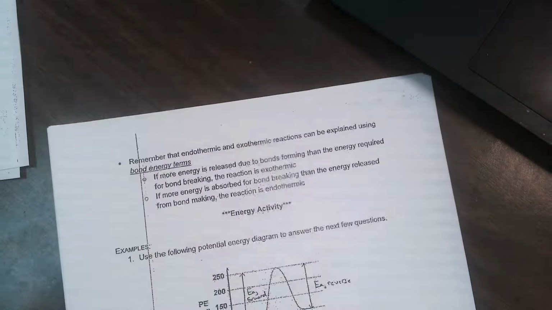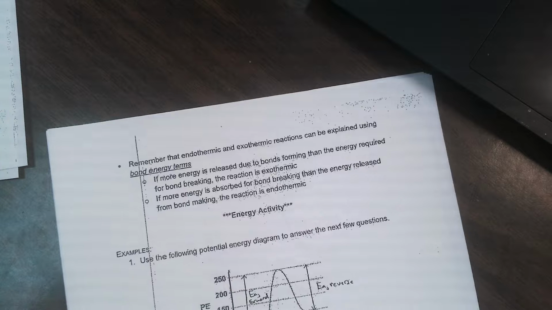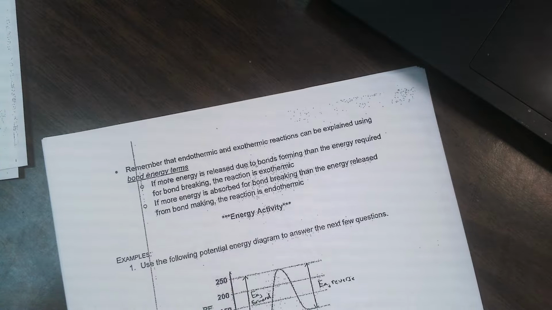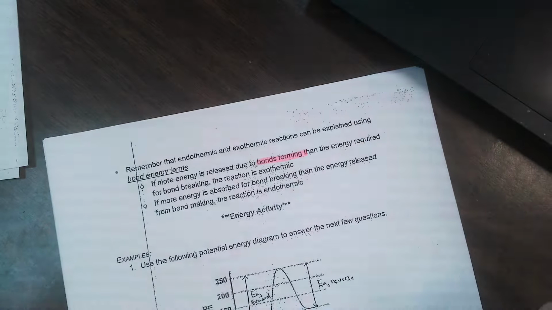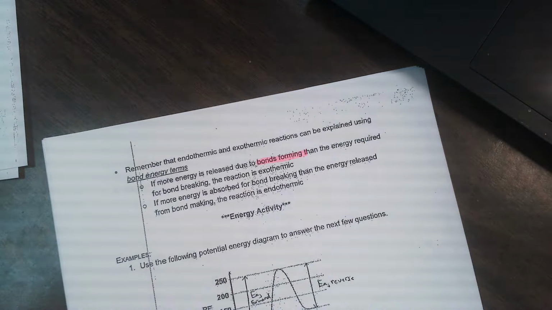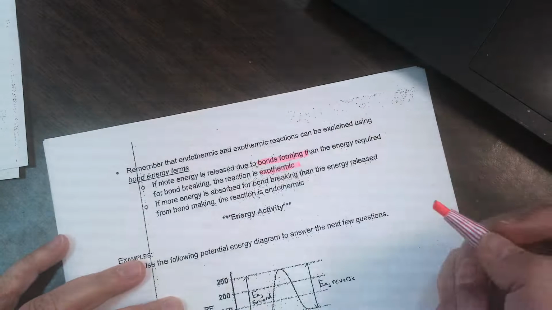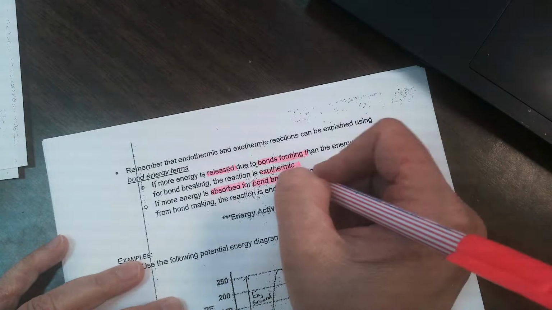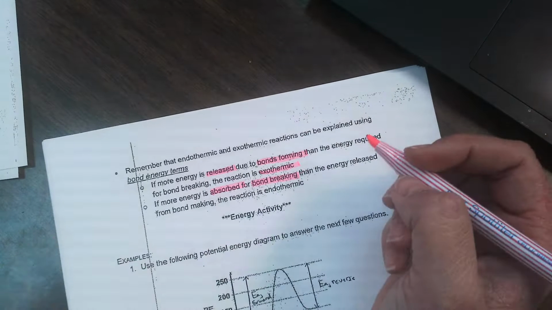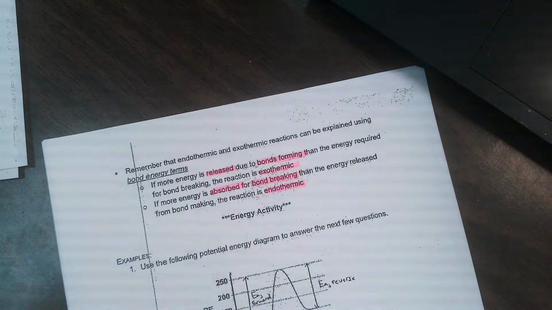So we're going to remember that exothermic and endothermic reactions are described using bond energy terms. If we have more energy released due to bonds forming than energy required for bonds breaking, then the reaction is exothermic. If more energy is absorbed for bond breaking than the energy released from bond making, the reaction is endothermic. Okay.